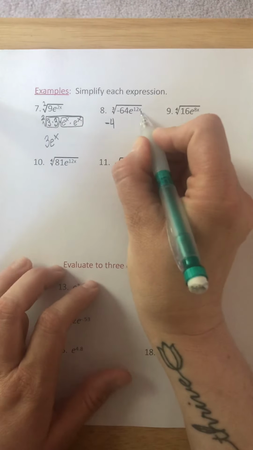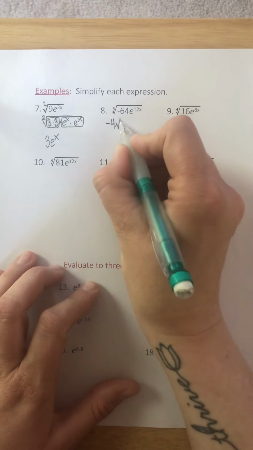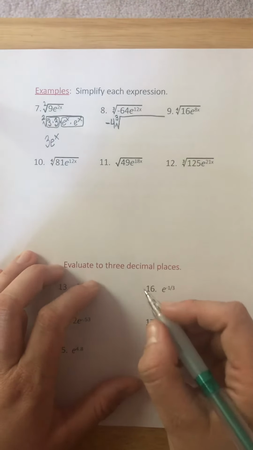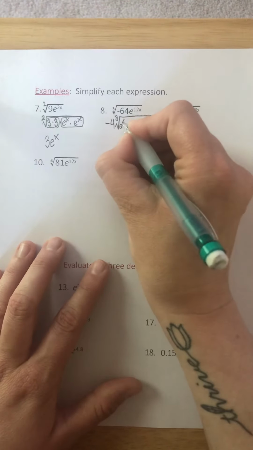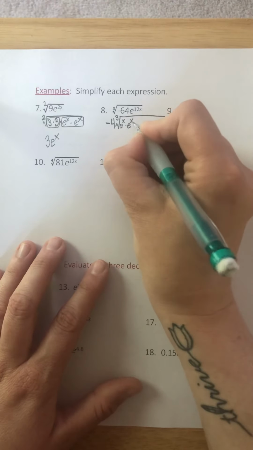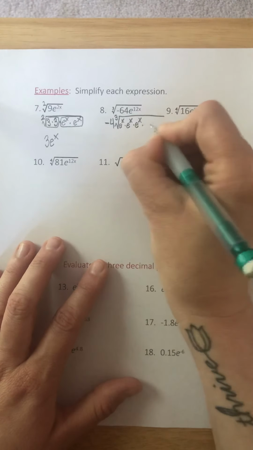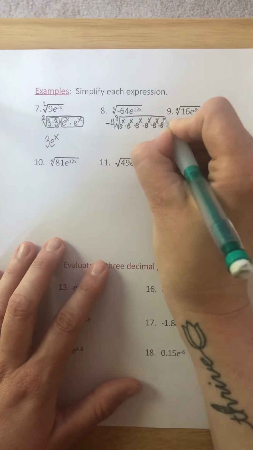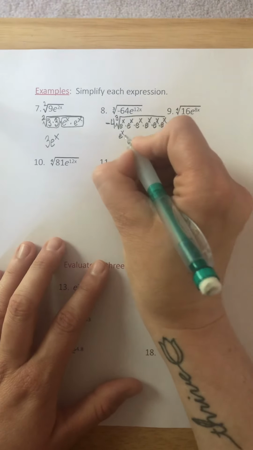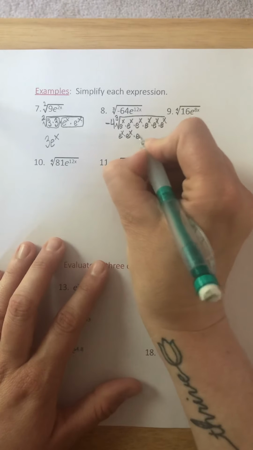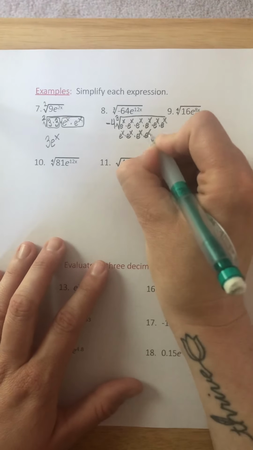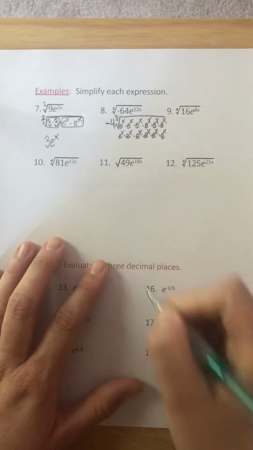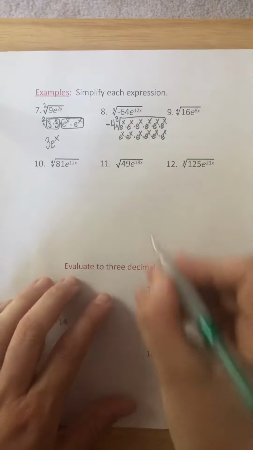Now let's talk about this e to the 12x. And I'm going to show you a shortcut, but first I'm going to show you the long way. So this means that I'm going to have 12 of those, right? And it's going to take me just a moment to write them all down. All right, so here I have 12 e to the x's, and I want to put them in groups of 3.